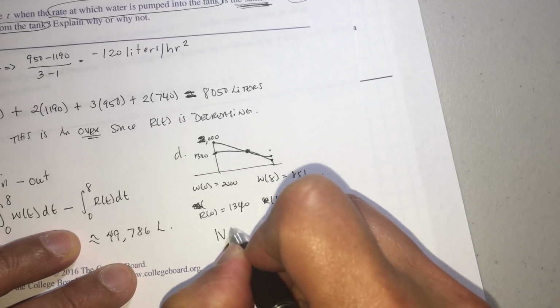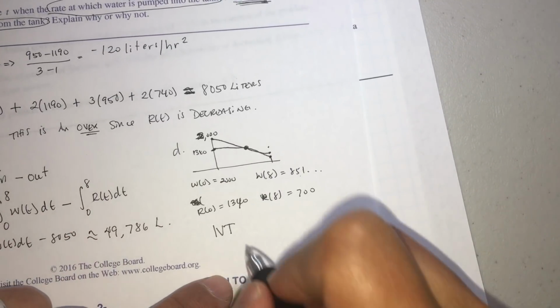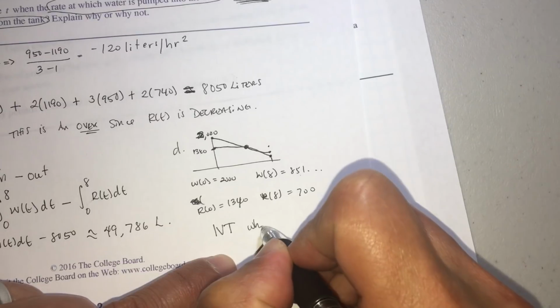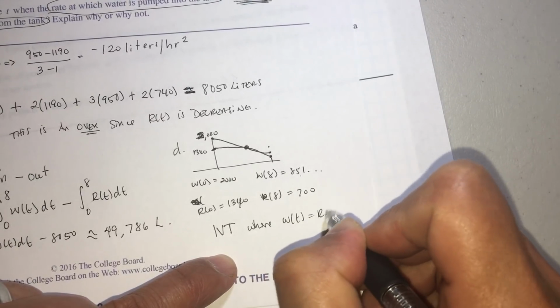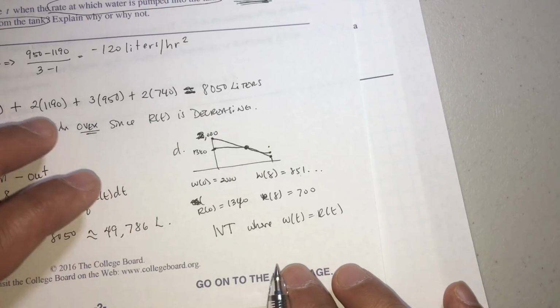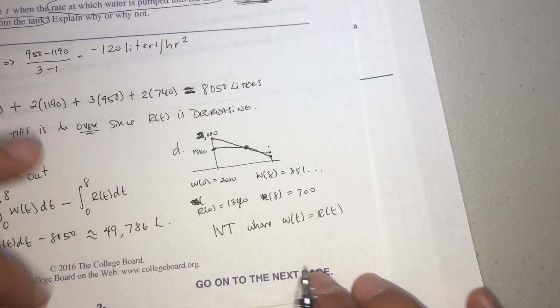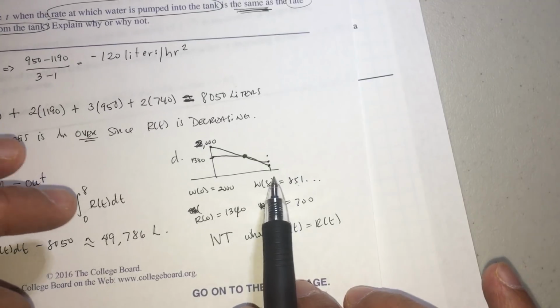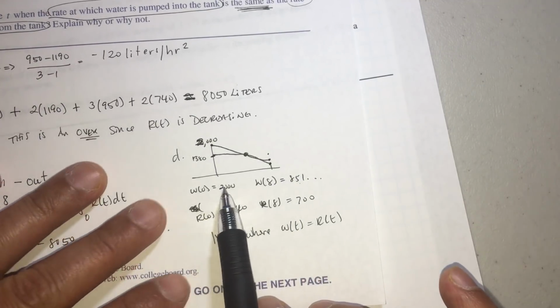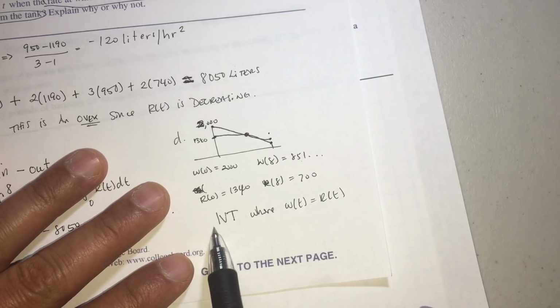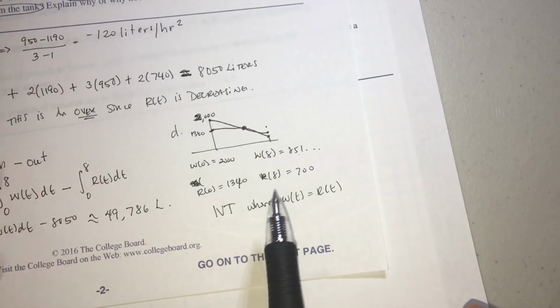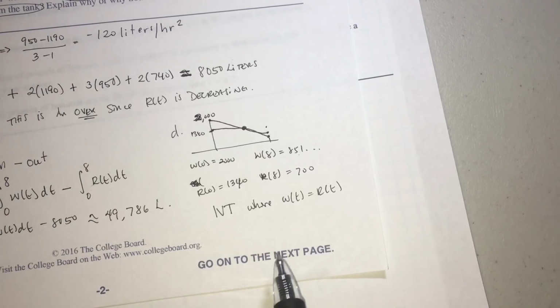And what you would say is, because of the intermediate value theorem, there's at least one point where W of t equals R of t. Now remember, these are human beings and they want to give you the points. If you draw this out, that should be sufficient because you're demonstrating the intermediate value theorem. Okay, and you label your points. Okay, and they know IVT, intermediate value theorem. These are calculus teachers. Where W of t equals R of t. And if you demonstrate this, of course, much more neatly, you should be able to get the points.